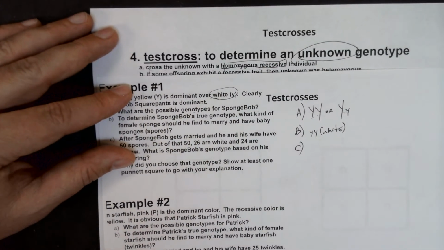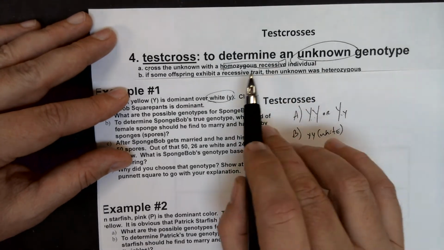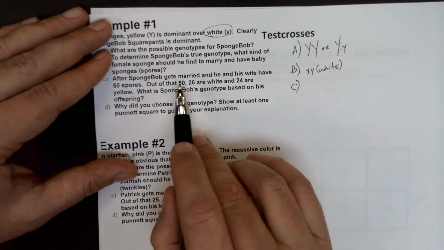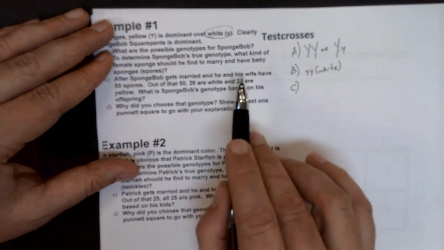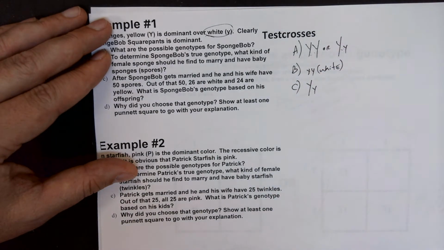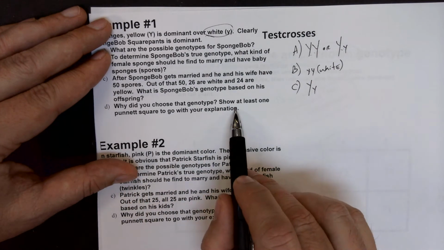Based on our original conclusions, if some of the offspring show a recessive trait, then the unknown had to be heterozygous. We got 26 white and 24 yellow, so we assume SpongeBob is heterozygous. It says, why did you choose that genotype? Show at least one Punnett square to go with your explanation.